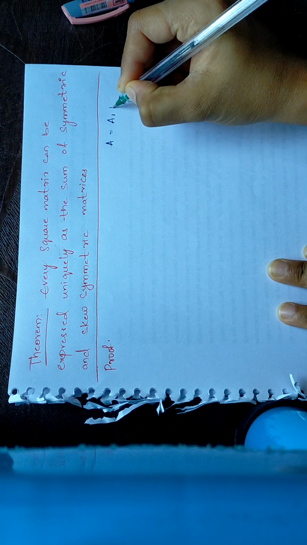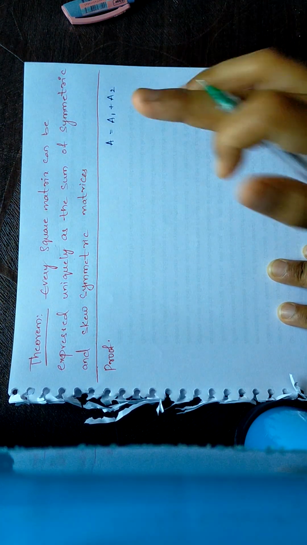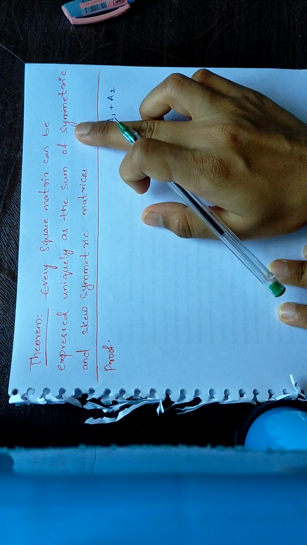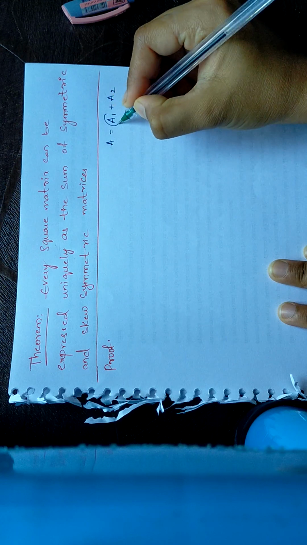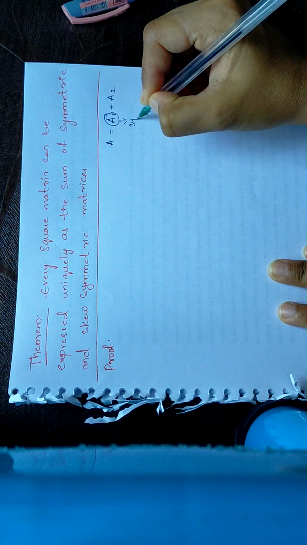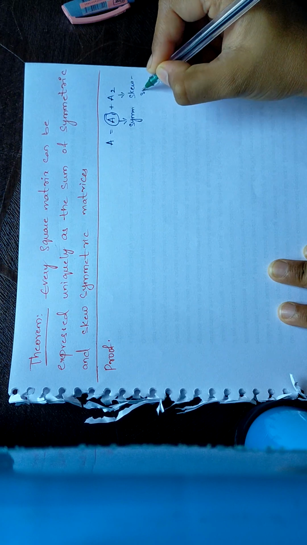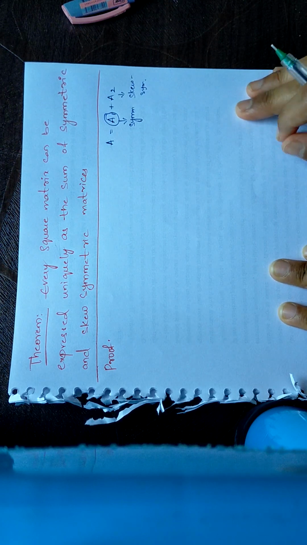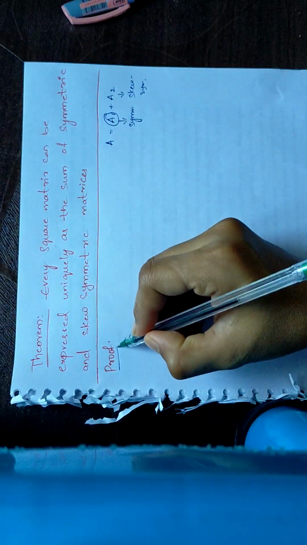Let's take A1 and A2 as the two matrices. That is the first one. Now the second one is, they are saying the sum of symmetric and skew symmetric. That means one matrix should be symmetric and the other one is skew symmetric. This is the theorem, and we have to prove this one. Alright, now let's see how to prove.